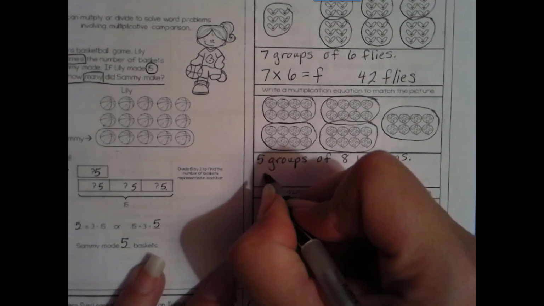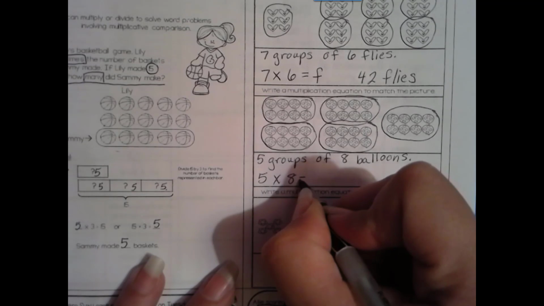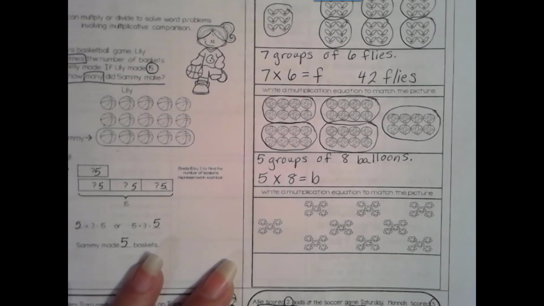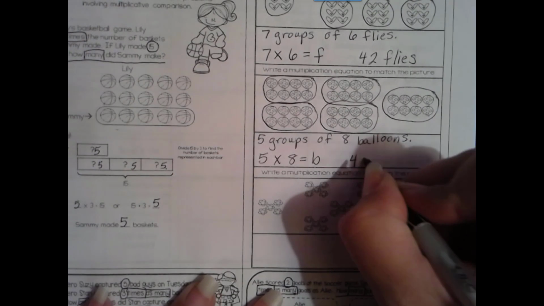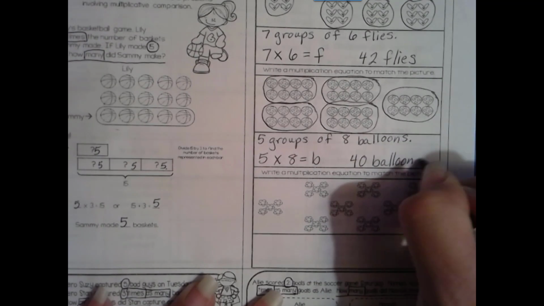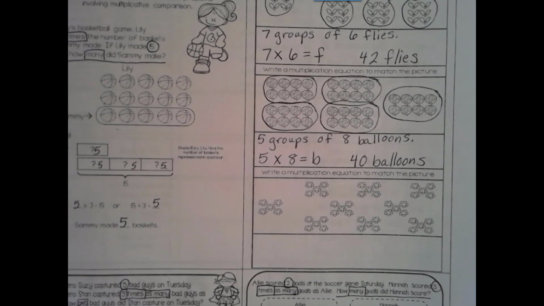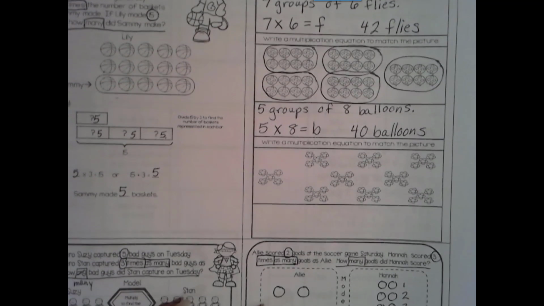As an equation, 5 groups of 8 balloons. 5 times 8 is 40 balloons. And we could count them all up, but hopefully we know those multiplication facts.